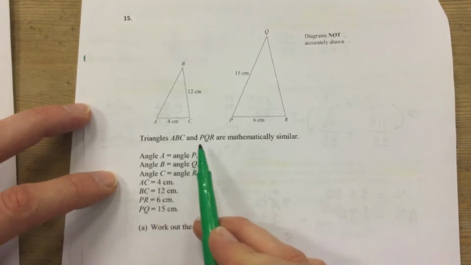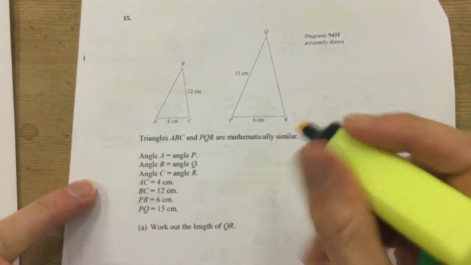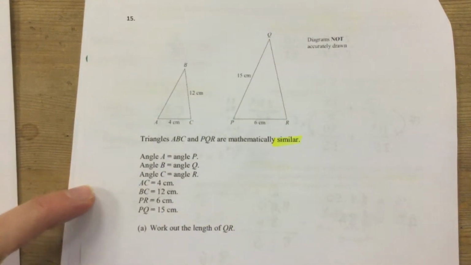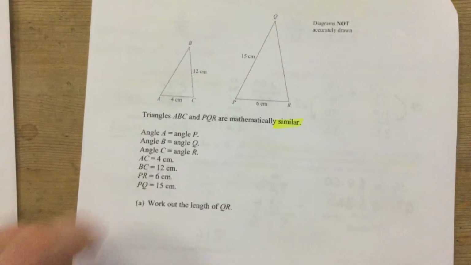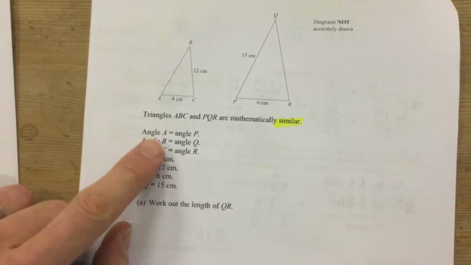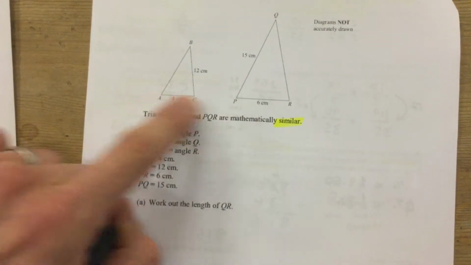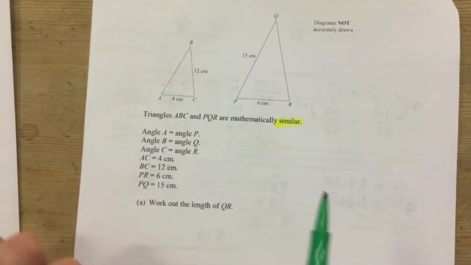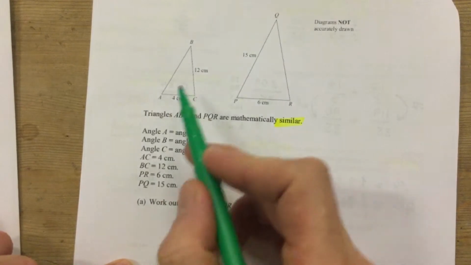So, triangles ABC and PQR are mathematically similar. So again, it's telling us they're in proportion. So it's telling us we can use scale factor. It's got a little bit more than the previous one because it's actually telling us angle A is the same as angle P. So it's telling us the orientation of them. It's telling us the information, but it's written on there as well.